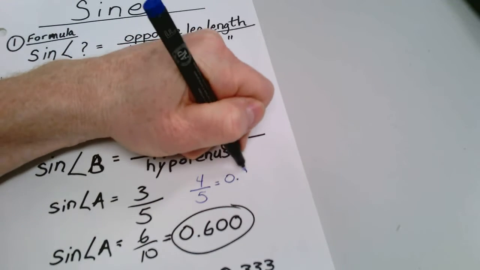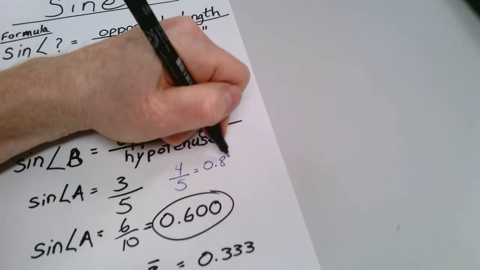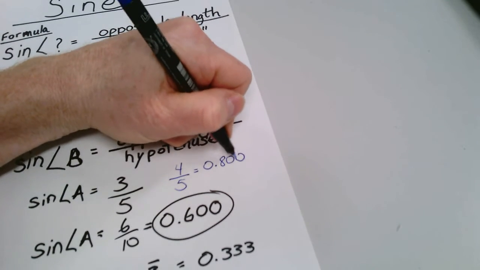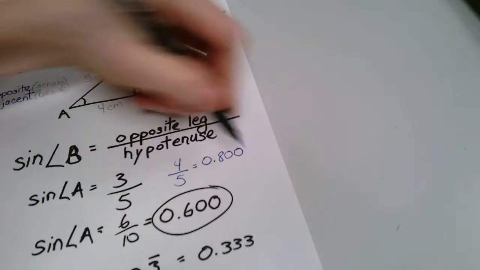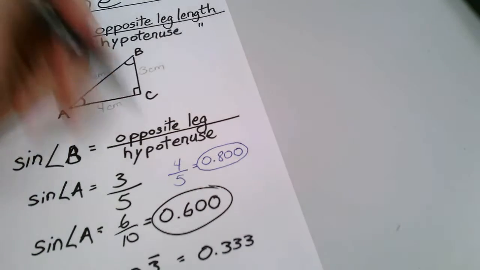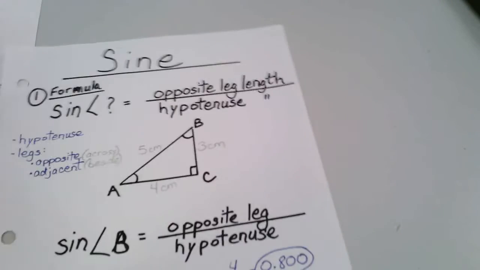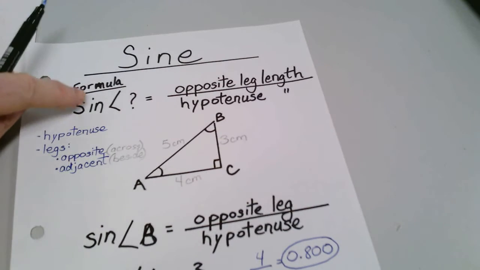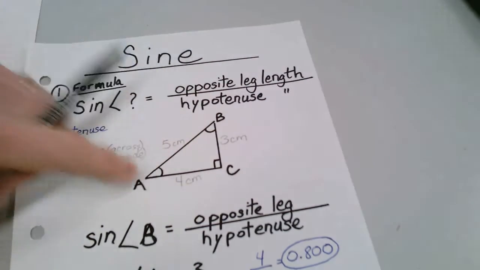And that converted to a decimal would be 0.8. And we have to make sure it goes to the thousandths. And we don't put any units after it. So that's it. So that would be the sine of angle B. So that's how you do those types of questions, to find sine using a formula only if they give you the lengths of all 3 sides.